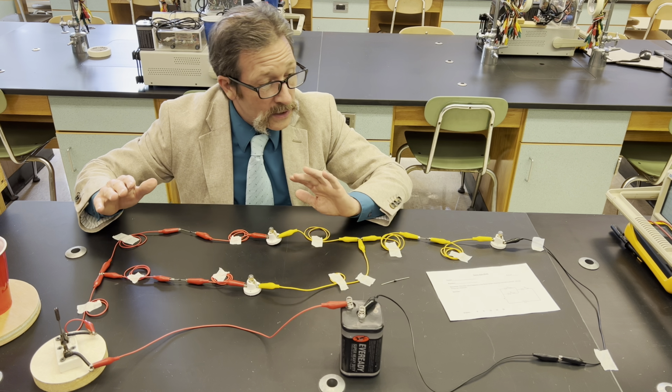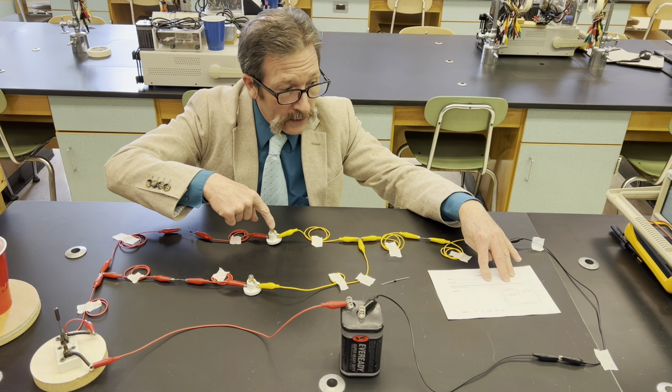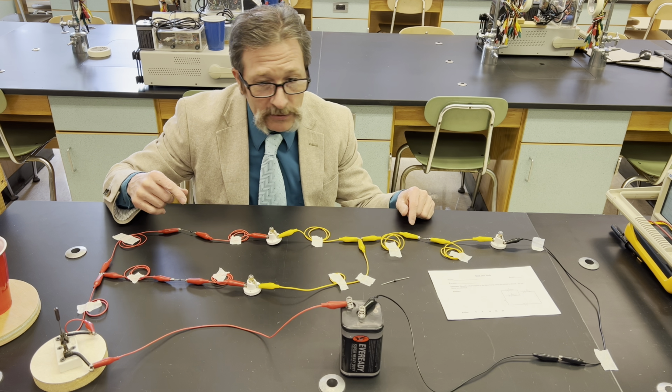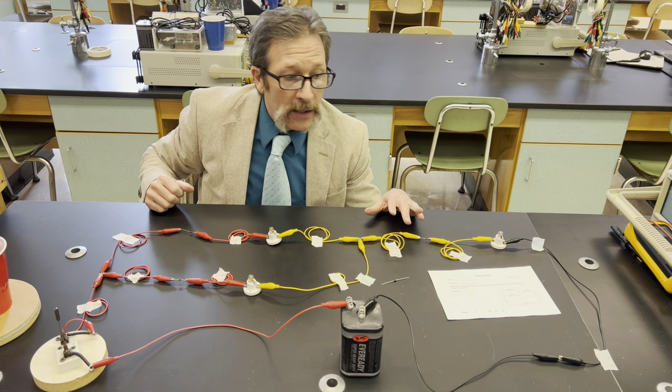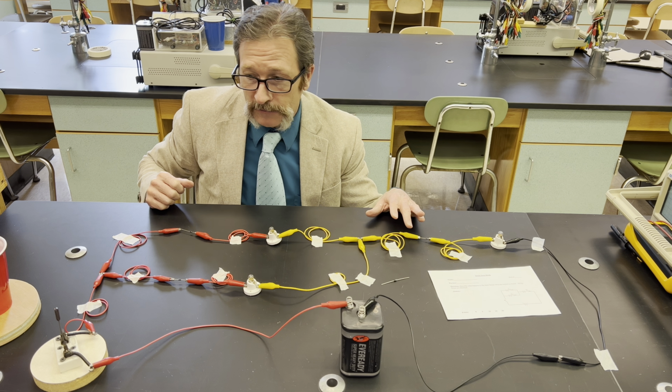The question is, what's going to happen to light bulb 1, light bulb 2, and light bulb 3 in this configuration? Write your answer down, and as always, mark your confidence.